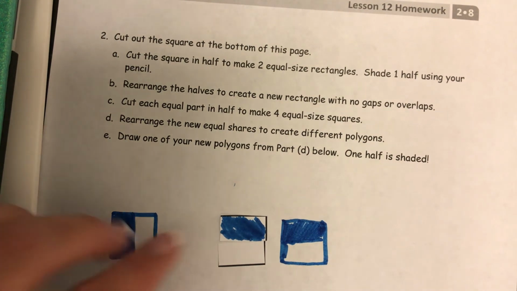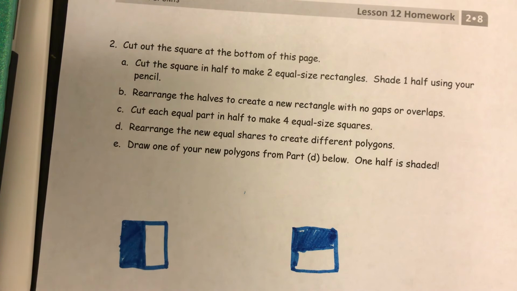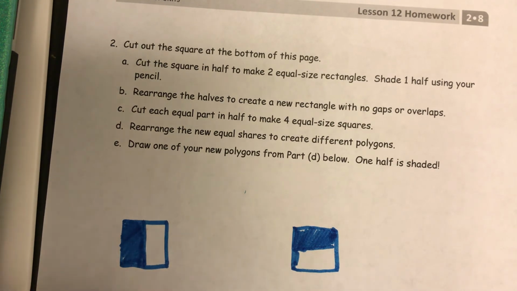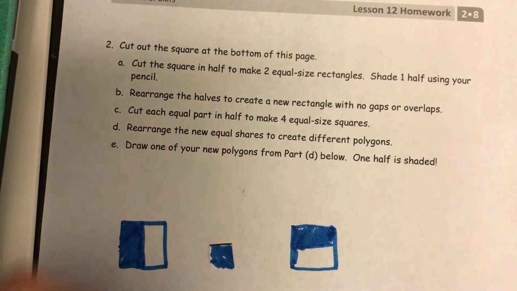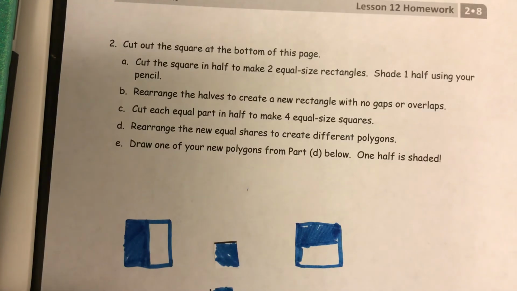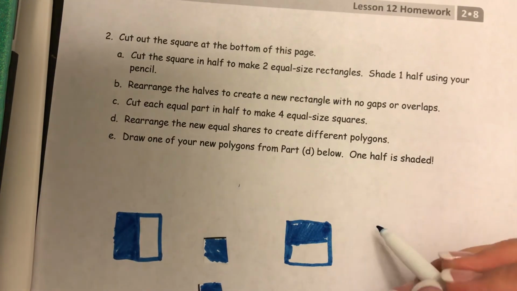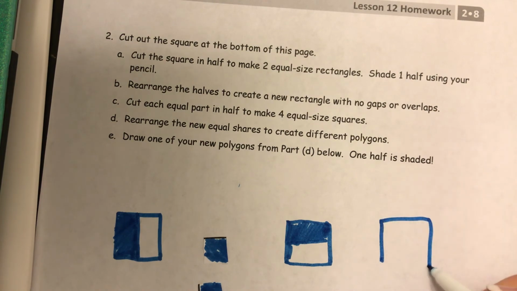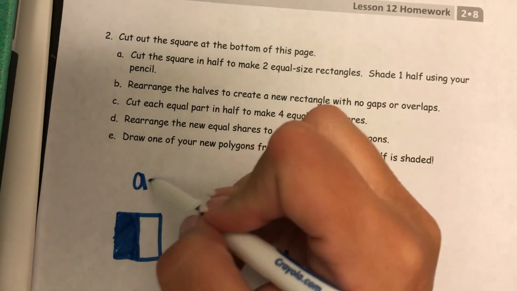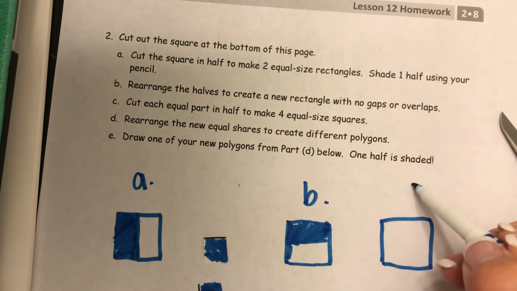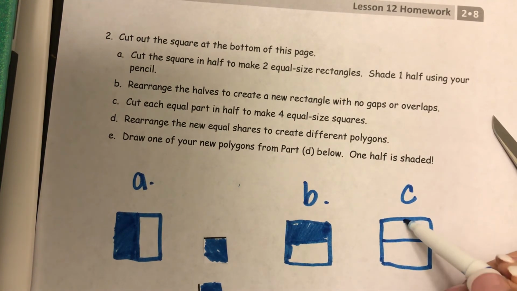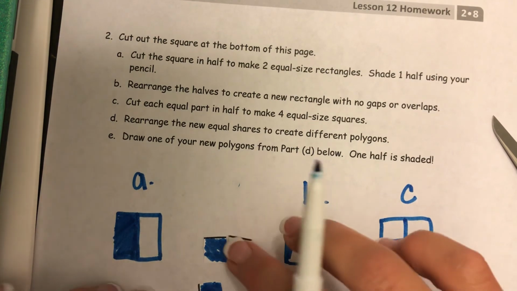Then it says to cut each equal part in half to make 4 equal size squares. So I'm going to do that. Since you probably will not be able to cut these out because they would be tiny, you can just draw them. So this was A, this is B, this is C. So yours would look something similar to this maybe.